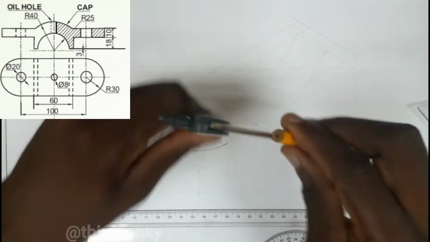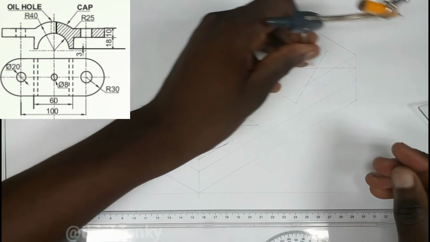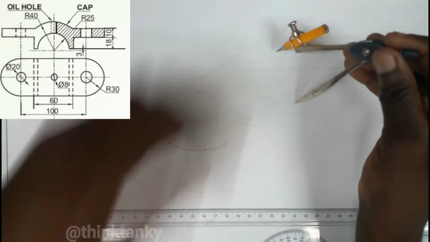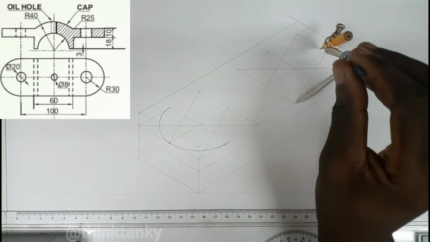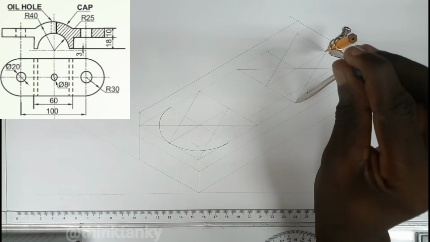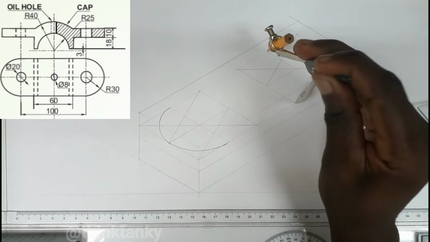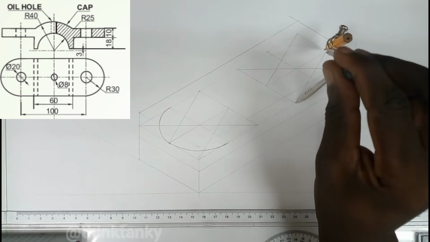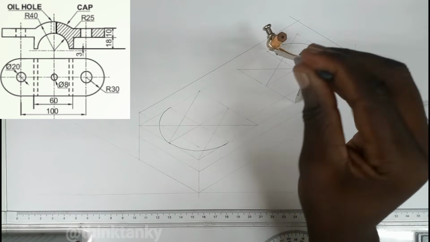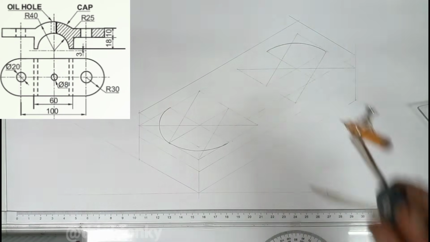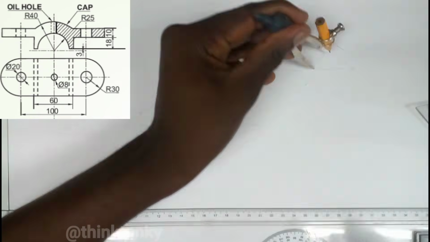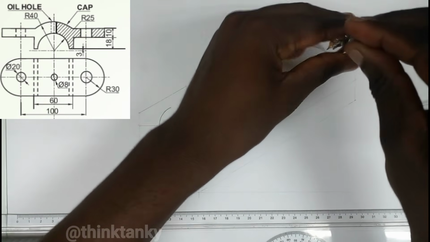Do the same here, and draw a curve. Be careful. Now using this center, draw another curve.